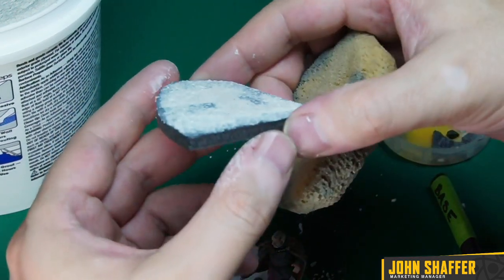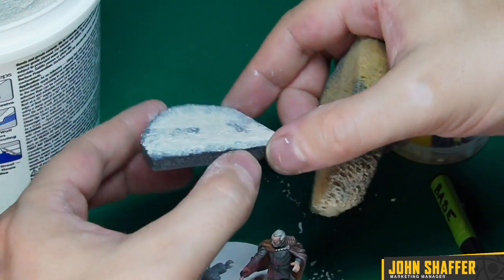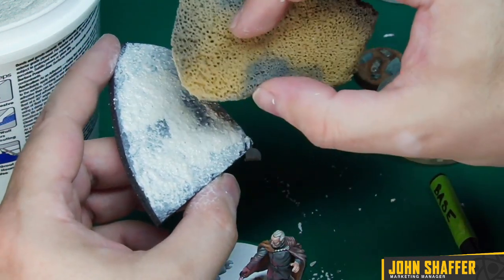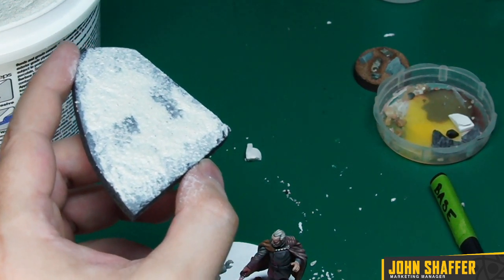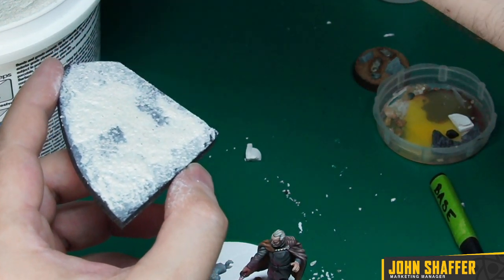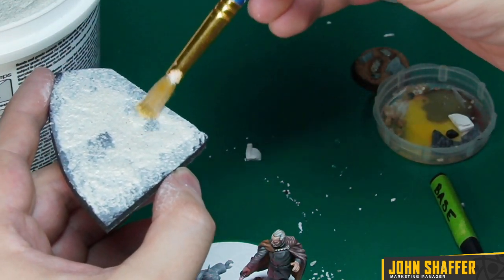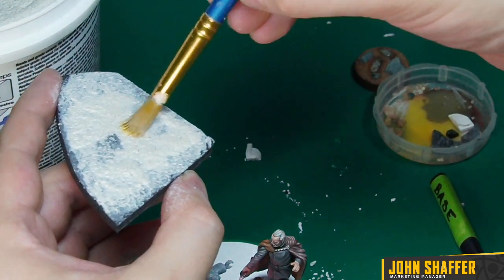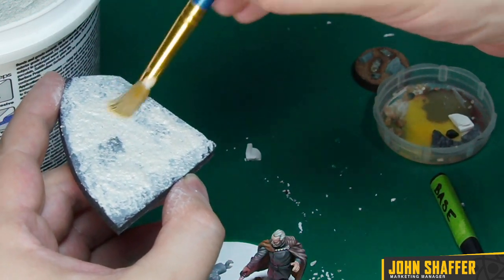Looks like I've got some areas on there. I don't know if you can see it. You can kind of see a little bit of the grit there that's on it. But I have some low spots and high spots that I want to even out a little bit. So we'll take a little bit more of this material, tile grout. I'll kind of sponge that stuff on there. Move this stuff around a little bit. Try to get it pretty even.